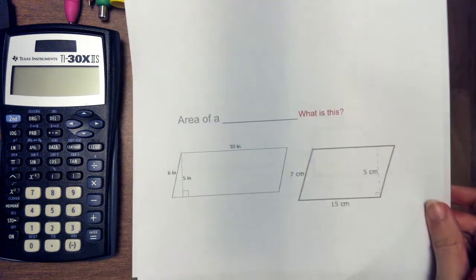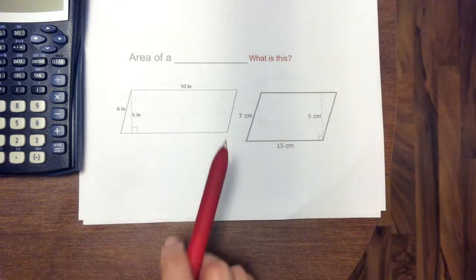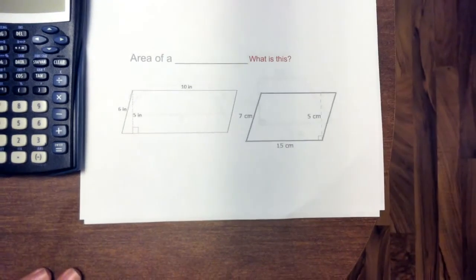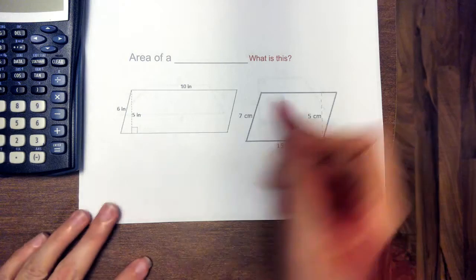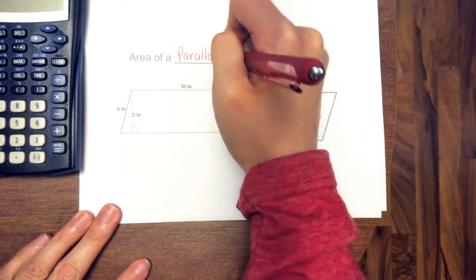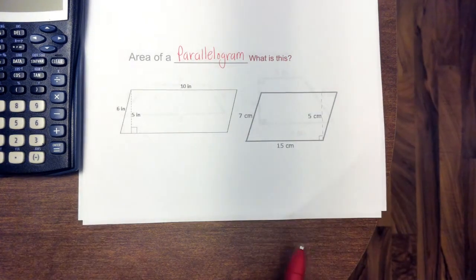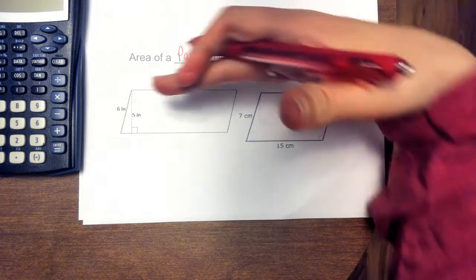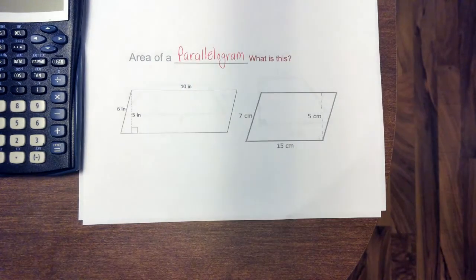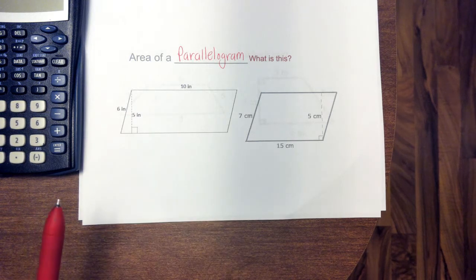So we're going to do some practice problems. The first thing is, hopefully you know what these are. These are parallelograms. So we're finding the area of a parallelogram. They kind of look like they're rectangles that have just kind of been smushed on their side here. Again, they have two sets of parallel lines that are congruent, so they are equal to each other.